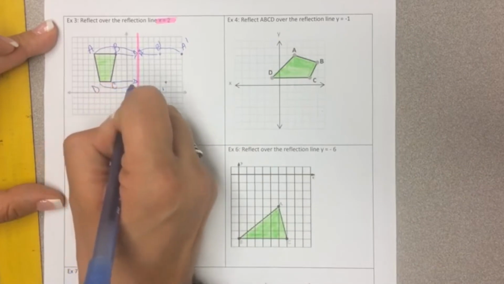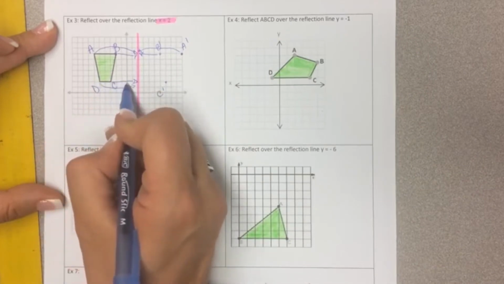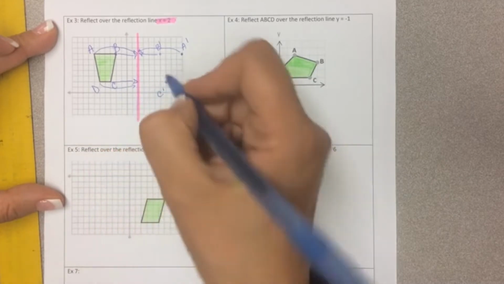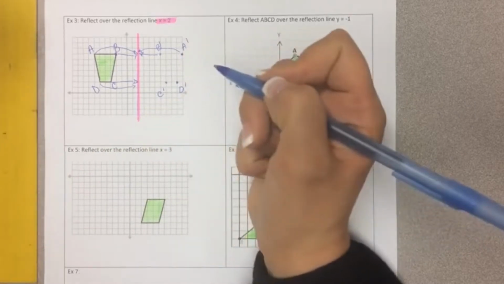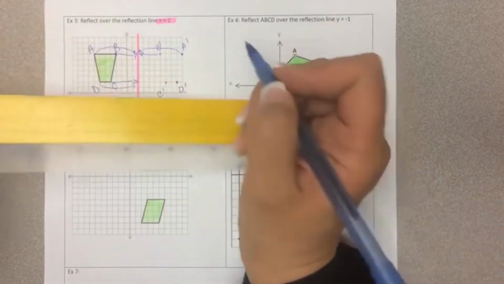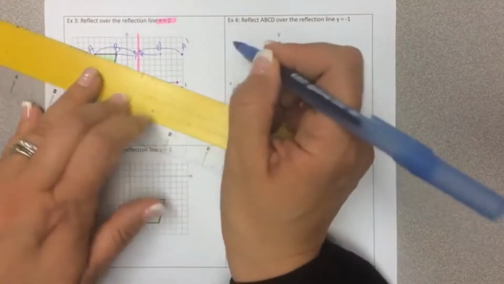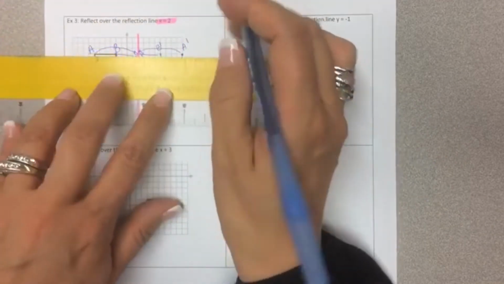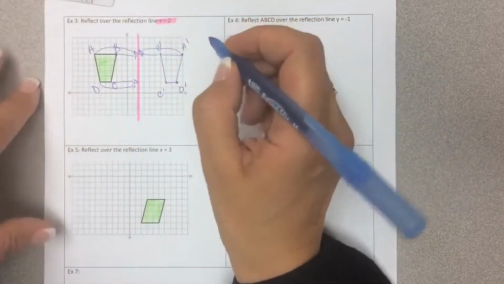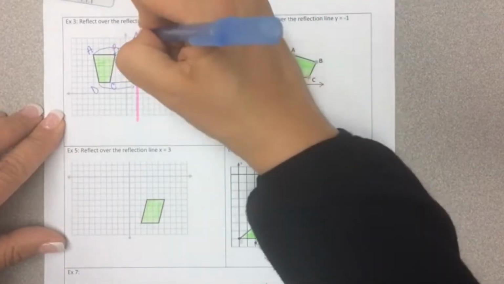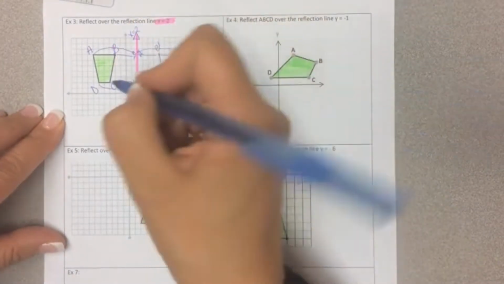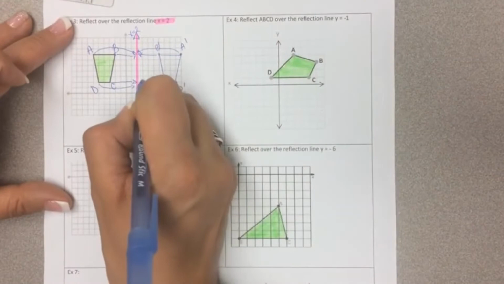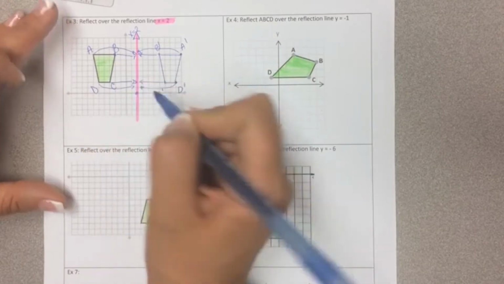Point D, 1, 2, 3, 4, 5, 6, 7 away, D prime. So if I connect my vertices now, the image is showing the flip over the line with the equation x equals 2. That is the line that crosses point 2 on the x-axis.